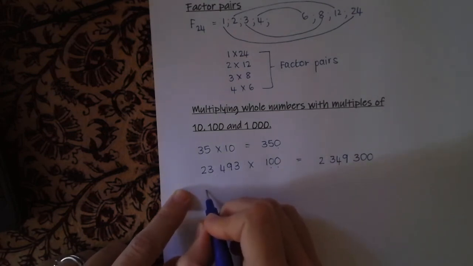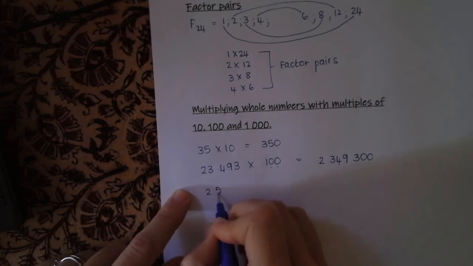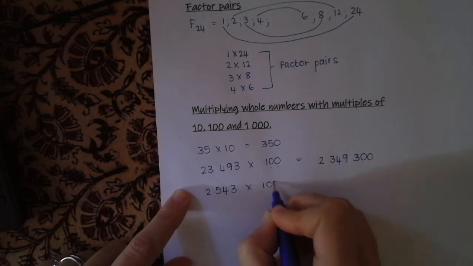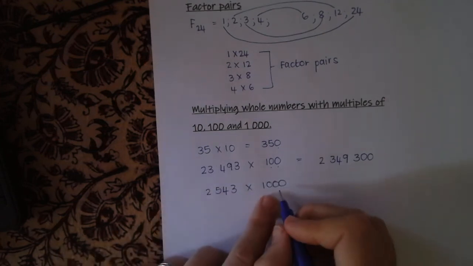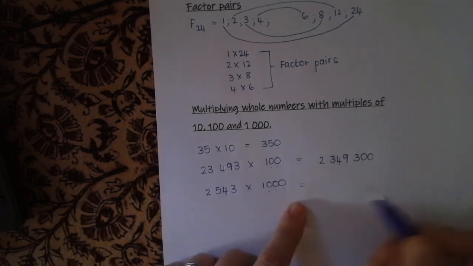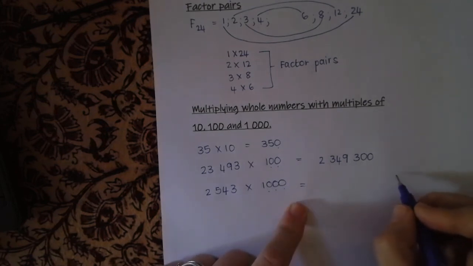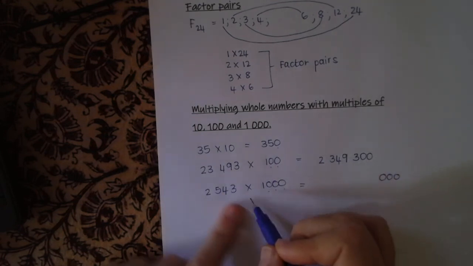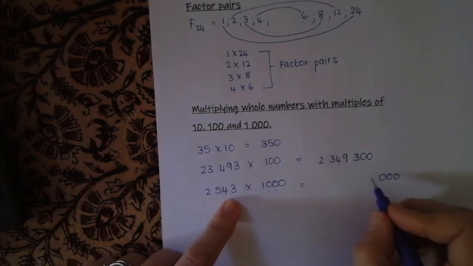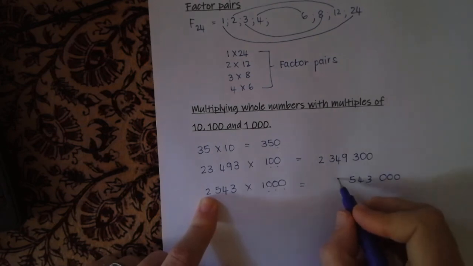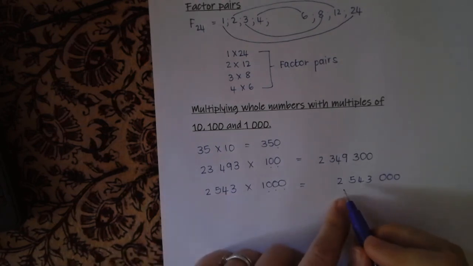Let's say 2,543 times 1,000. How many zeros are there in 1,000? There are 1, 2, 3. Okay, so then we will start with the 3 zeros at the back of the number. And then my groups of 3 again. 3, 4, 5, 3, 4, 5, and then the 2 on its own. So your answer is 2,543,000.